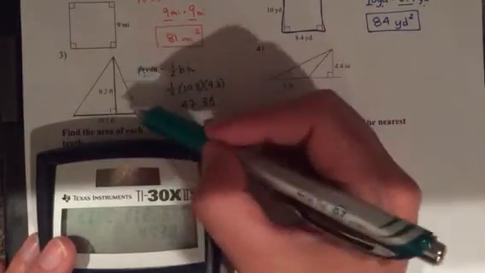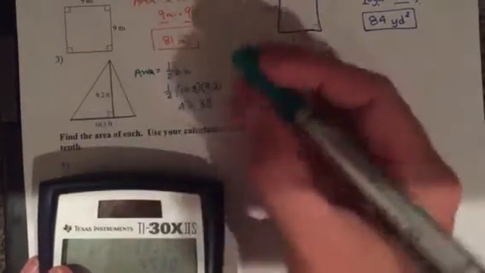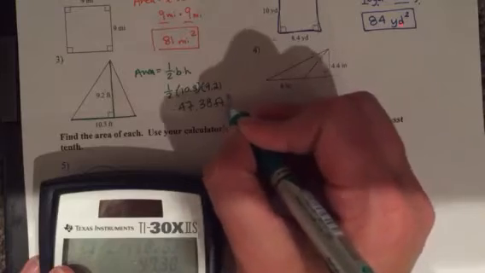And because it is the area, feet times feet would be feet squared.